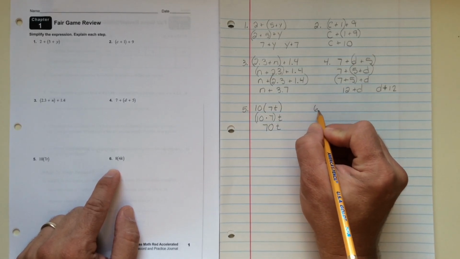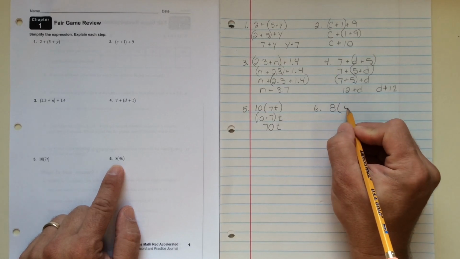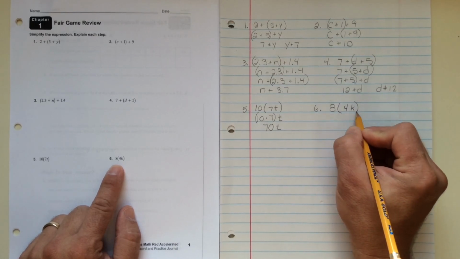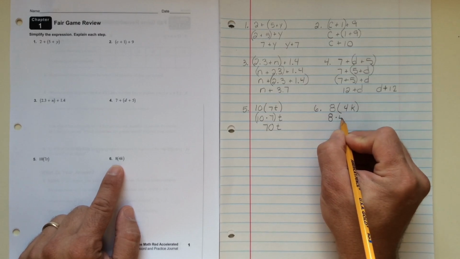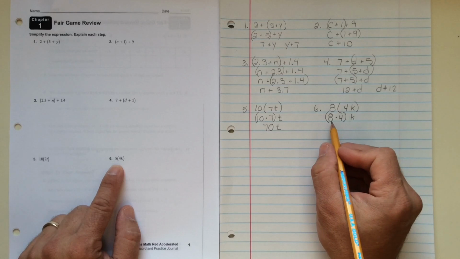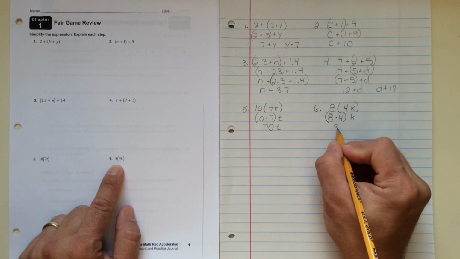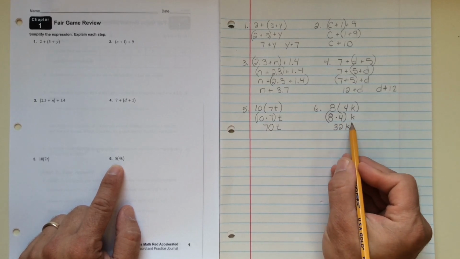Number 6, 8 times 4k. Again, associative property of multiplication. We'll move those parentheses right over here. And 32k. Now this is just one term, it's a k term.